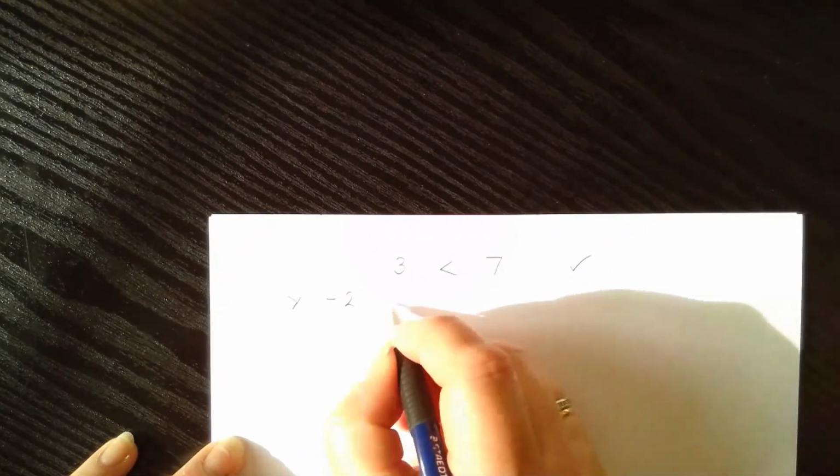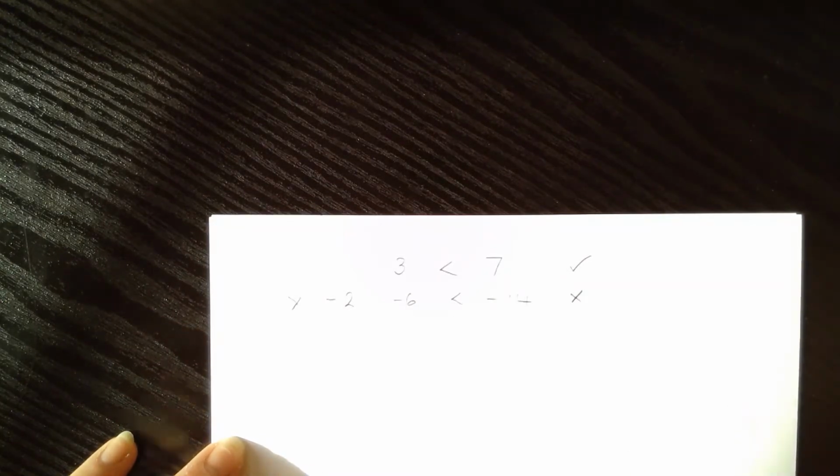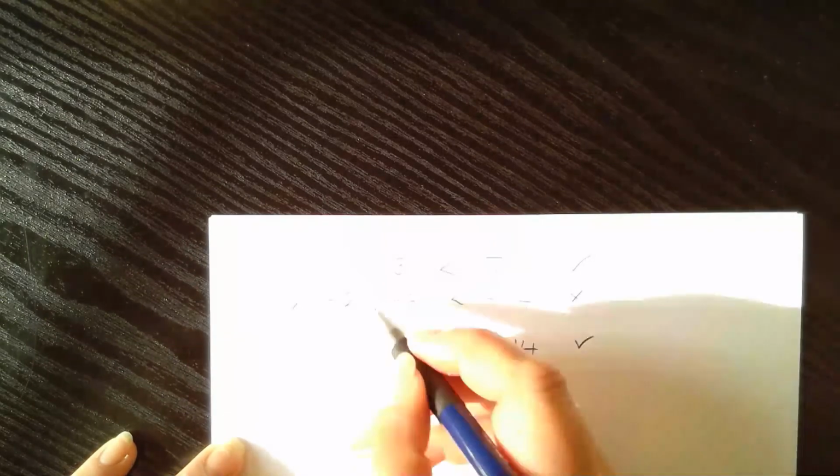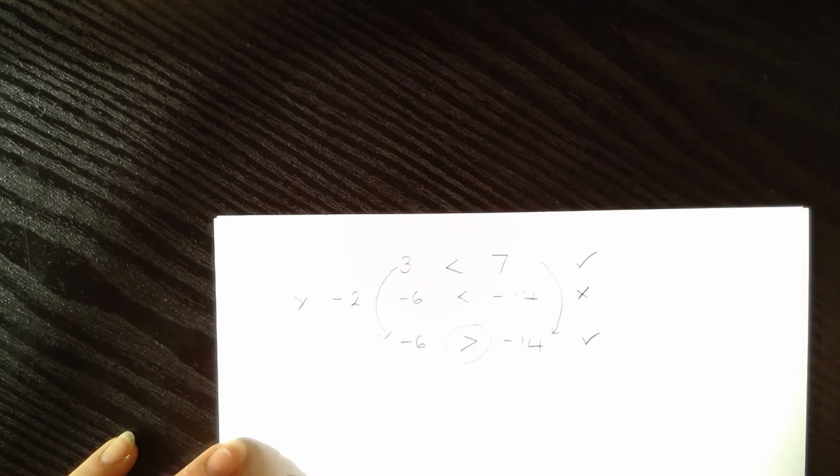If I multiply both sides by -2, then I get -6 is less than -14, which is not true. Negative 6 is not less than negative 14. However, negative 6 is more than negative 14 would be true. So when I times both sides by a negative number, I need to change the inequality sign round as well.